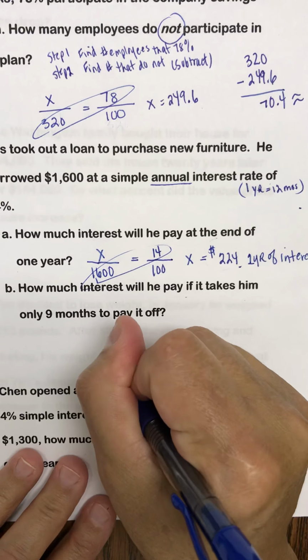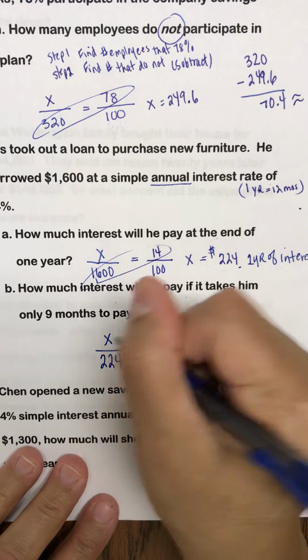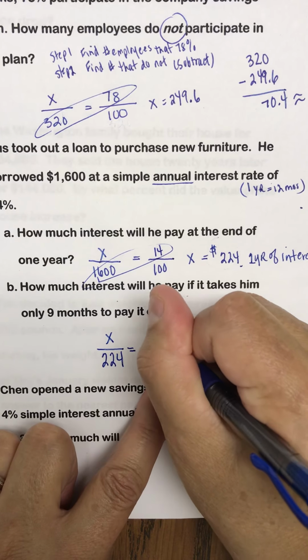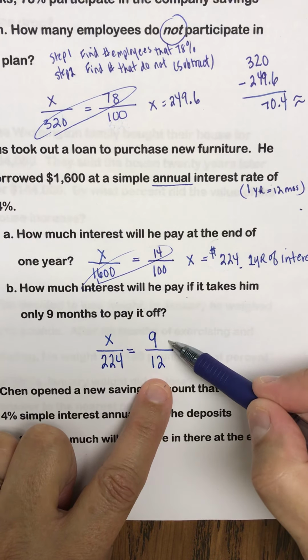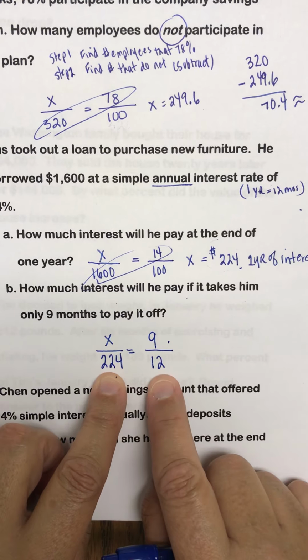So I'm going to put 224 as if he had the whole year, and we need to figure out how much 9 months is. So we're going to use a proportion, and set this up to equal 12 months on the bottom, and we want to find out what it is for 9 months. Notice how I have 224 for the whole year and 12 months in a whole year. I have them on the bottom. They need to be on the same side of the proportion. And on the top part, X is going to be how much interest he pays for 9 months. Both of those are on the top side of the proportion. So that's one thing to remember when you're setting it up: you have to keep those sides cohesive.